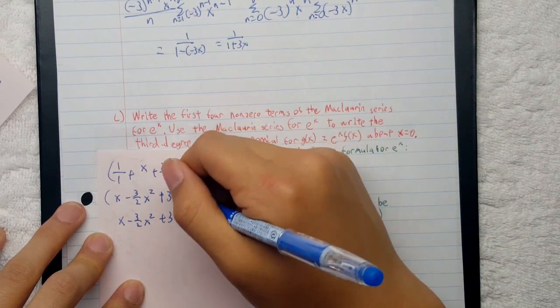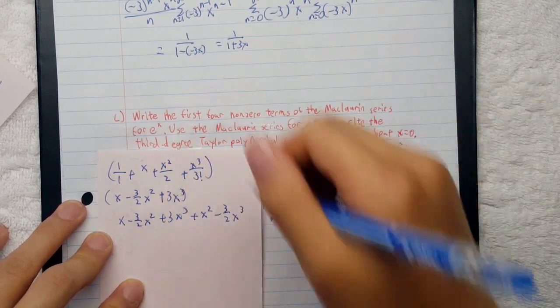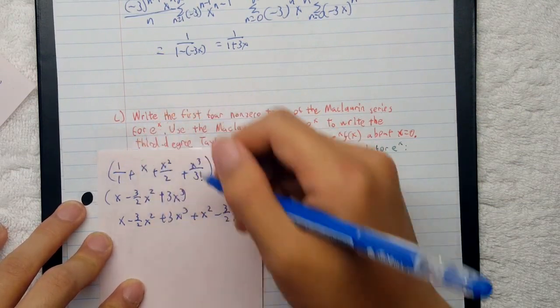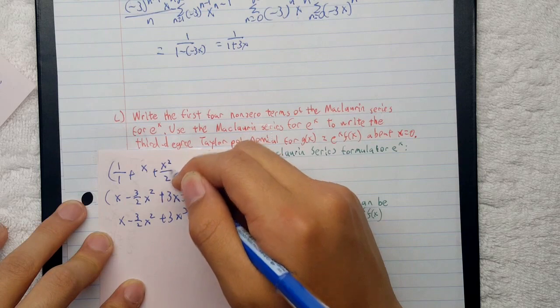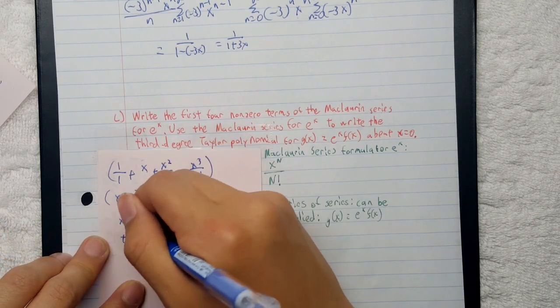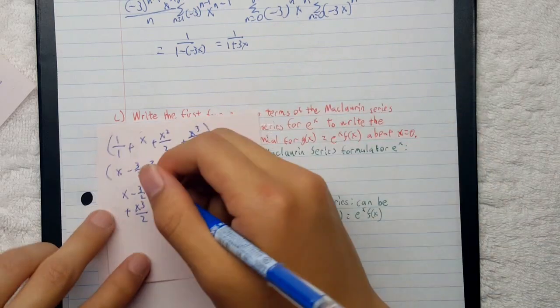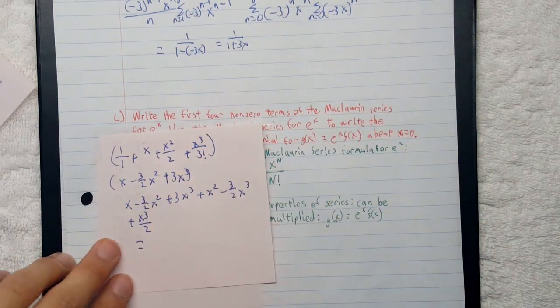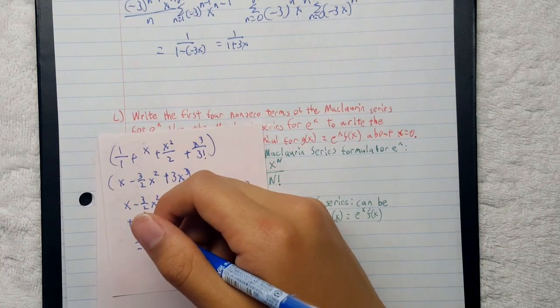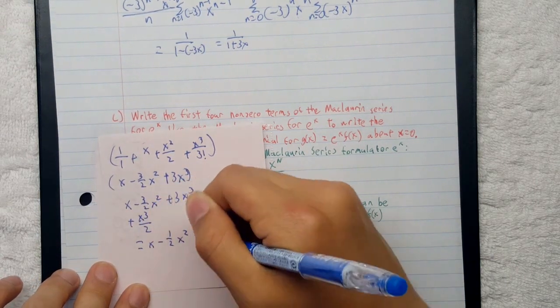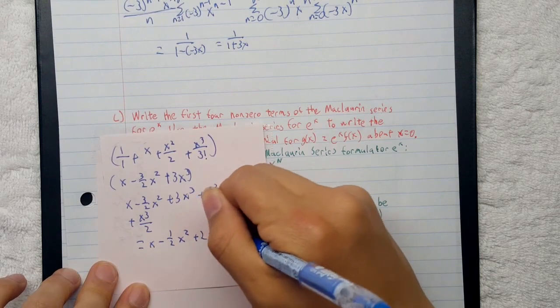Now anything above degree 3 we don't need because it's a third degree Taylor polynomial, as I said earlier, and so we don't need to multiply these two. And finally, x squared over 2 plus x cubed over 2. Now we don't need to multiply these two. So solving this, or canceling things out, we get x plus 1 half x squared plus 2x cubed.